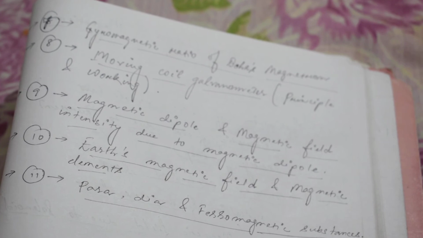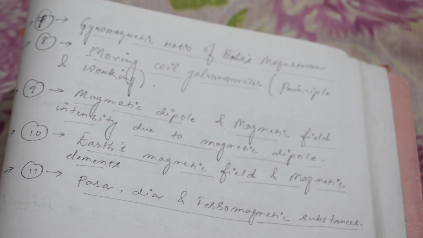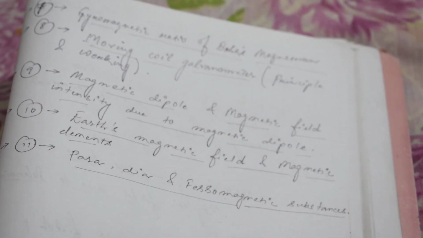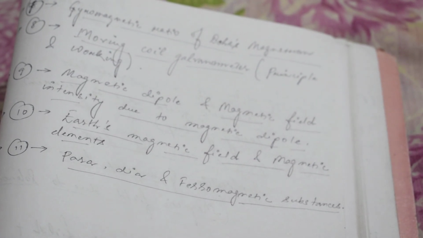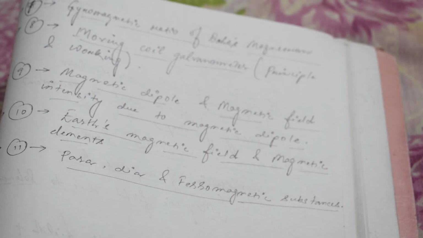The 10th topic which is important is Earth's magnetic field and magnetic elements. It's a very important topic. It's nearly for 2 marks. Okay, so the 11th topic is the distinction of paramagnetic, diamagnetic and ferromagnetic substances. Its examples, along with the difference between the paramagnetic, diamagnetic and ferromagnetic substances.